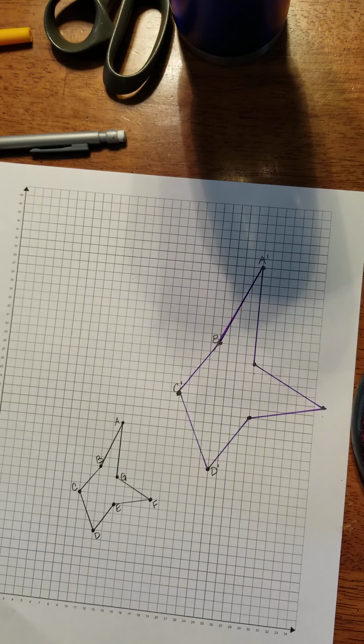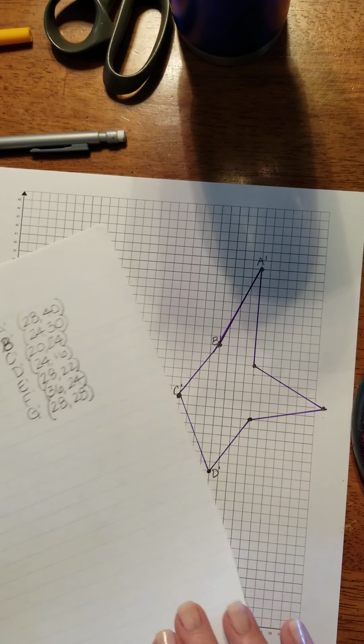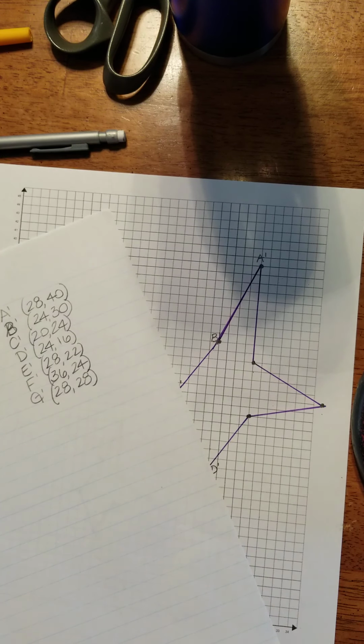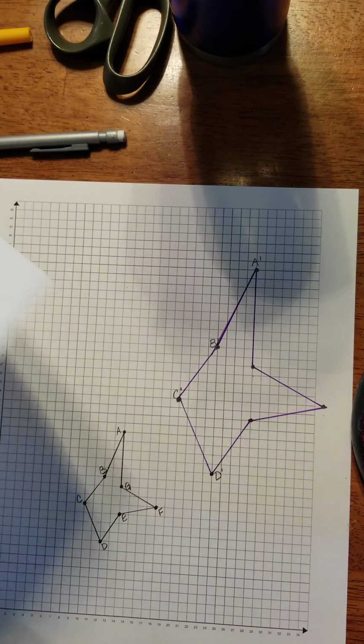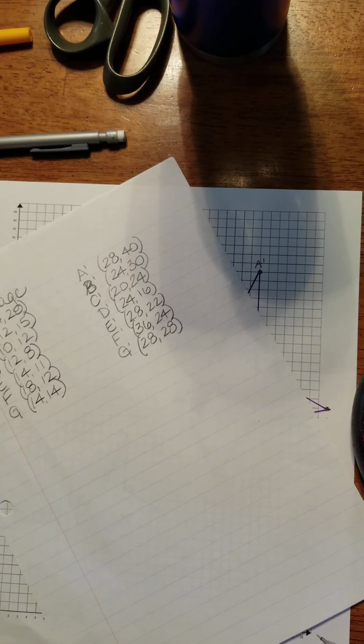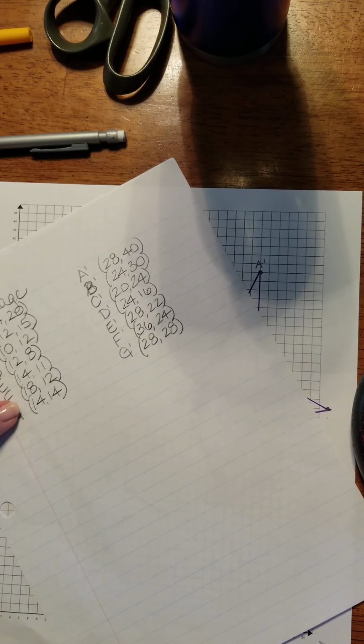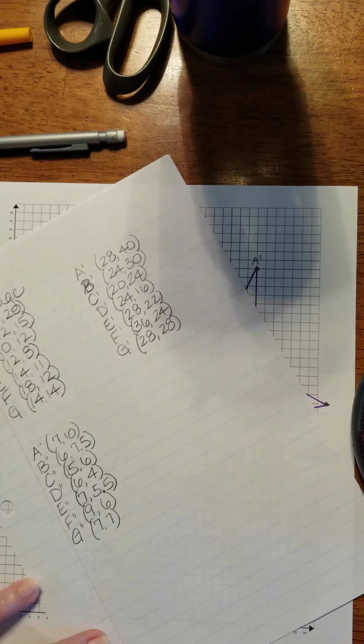So now we're going to do the same thing, but we are going to dilate our original shape by a scale factor of 1/2. So we're going to take all of these coordinates and multiply them by 1/2. I'm going to pause the camera and do that real quick, and I'll be right back.